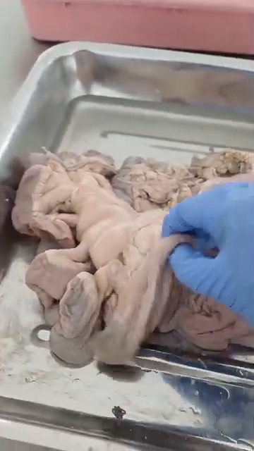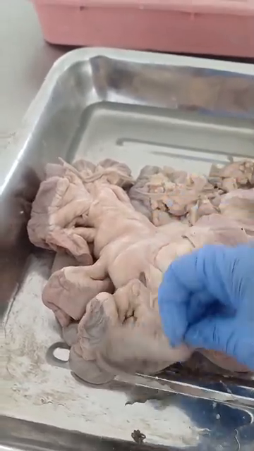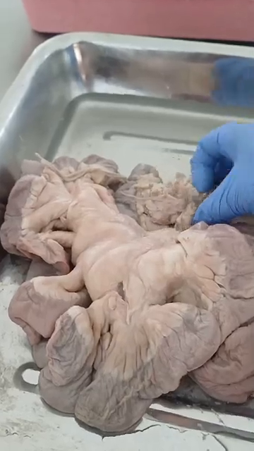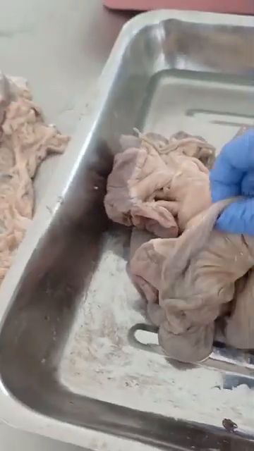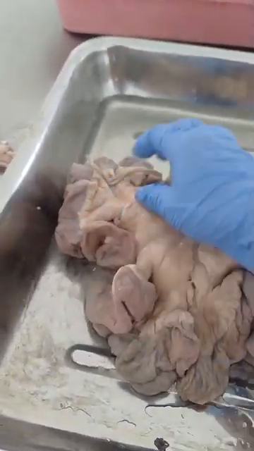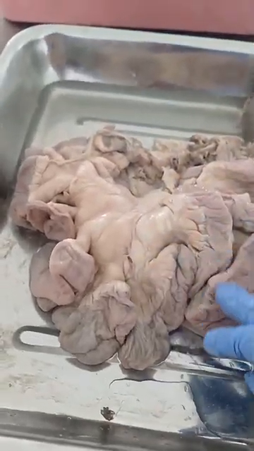So this is the small intestine. You can make out this is quite smooth compared to the large intestine, and all these are folds. So here you have the small intestine. This is all folds of small intestine. It is not cut open. So this is small intestine. This entire thing is small intestine.